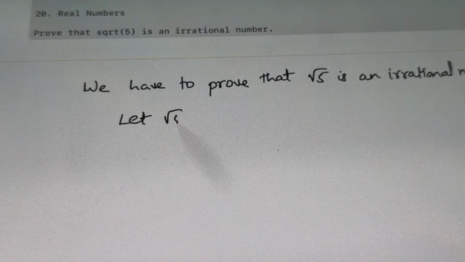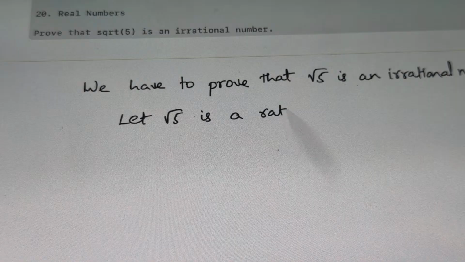Let root 5 be a rational number. First we have to make the assumption.